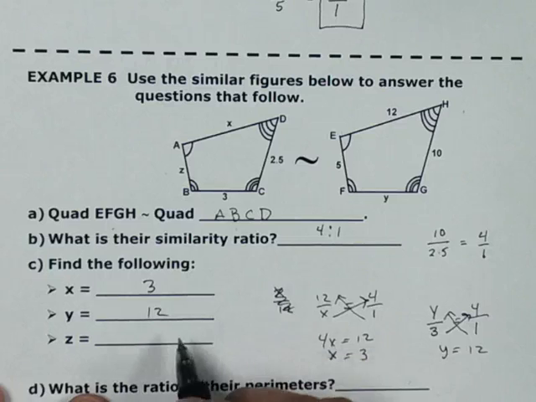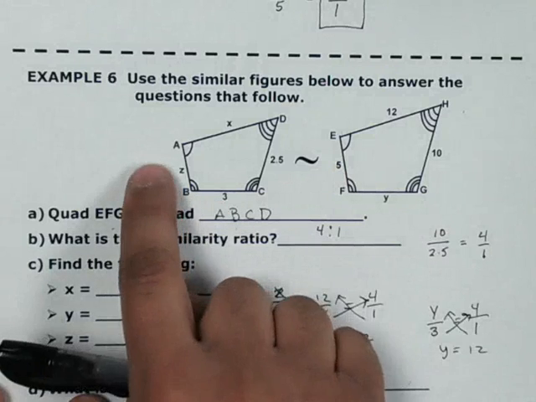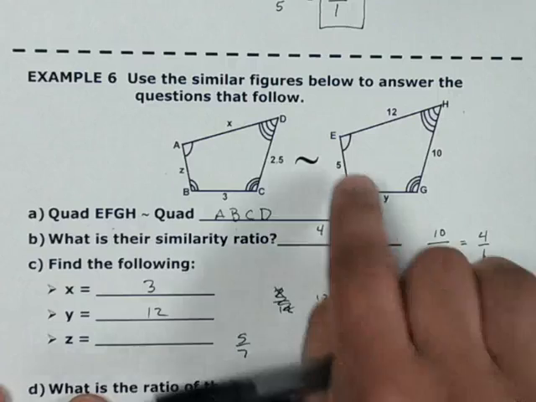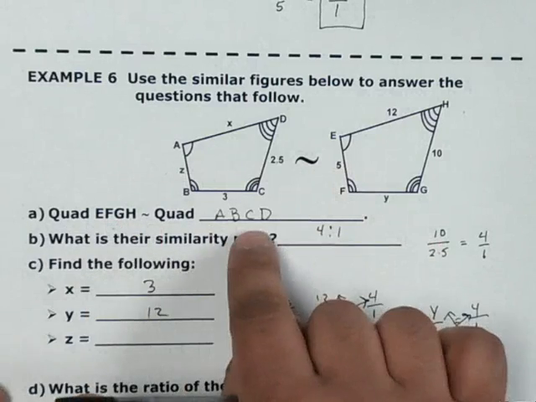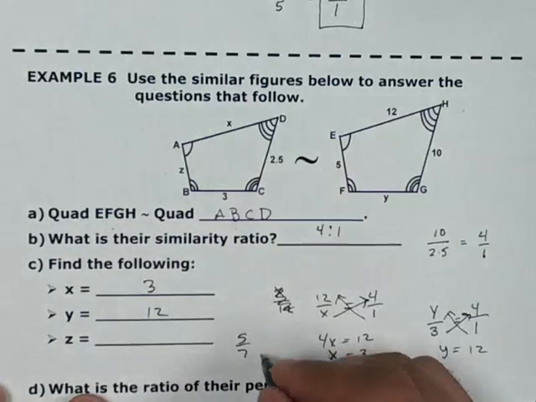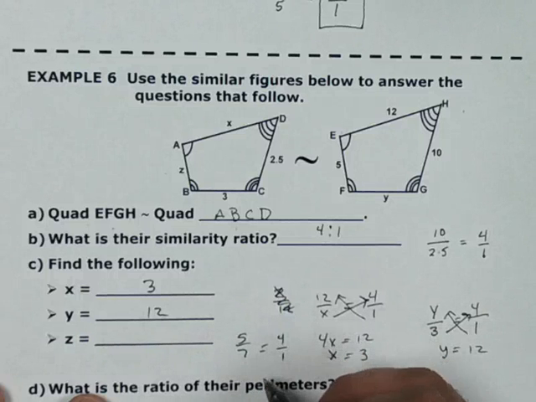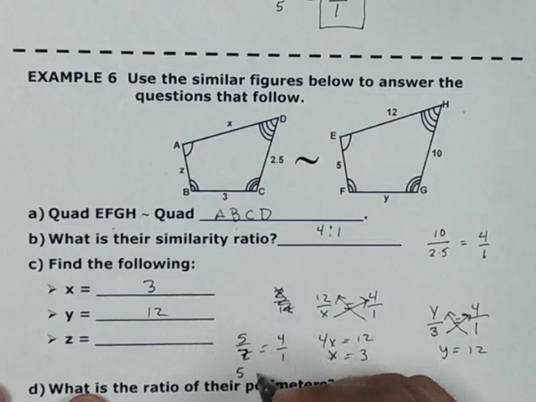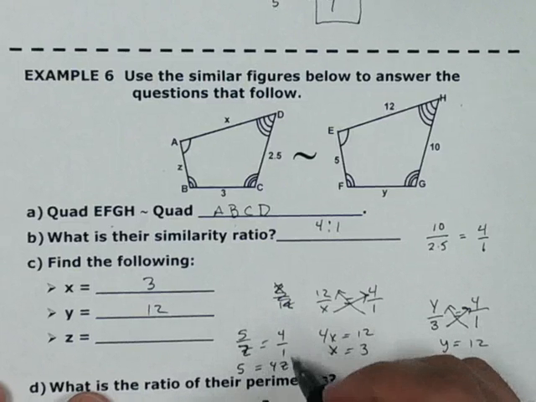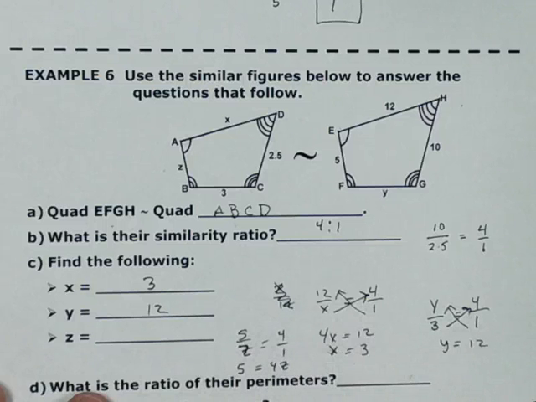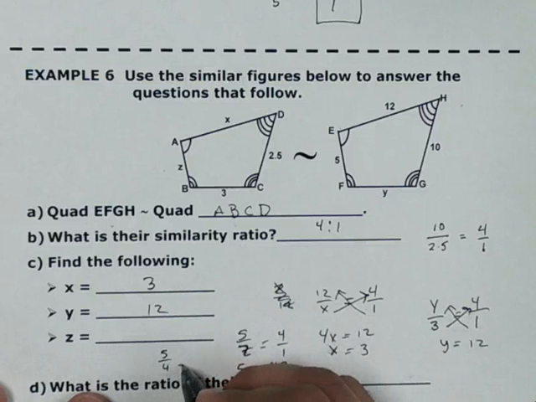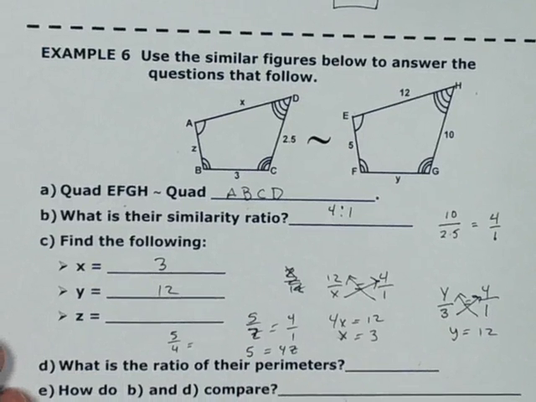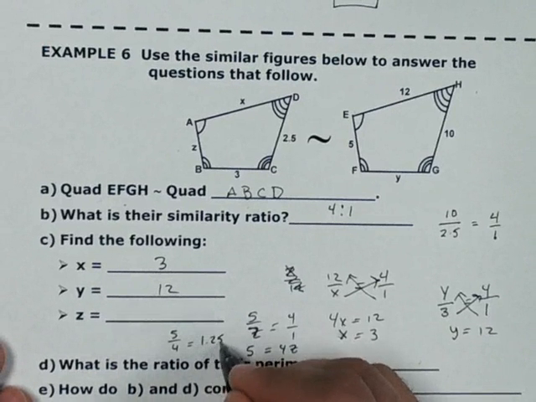And then for z, z is on this side, so 5 is to z, because I'm going from EFGH to ABCD. So 5 is to z as 4 is to 1. So this would tell me 5 is 4z. And then I would divide by 4. 5 divided by 4 is going to be 1.25.